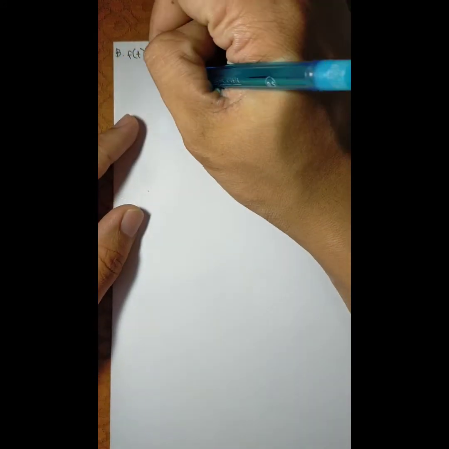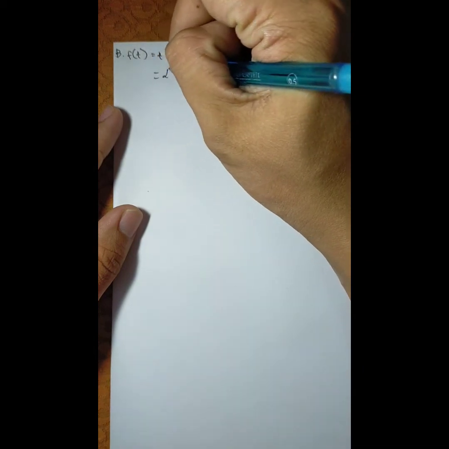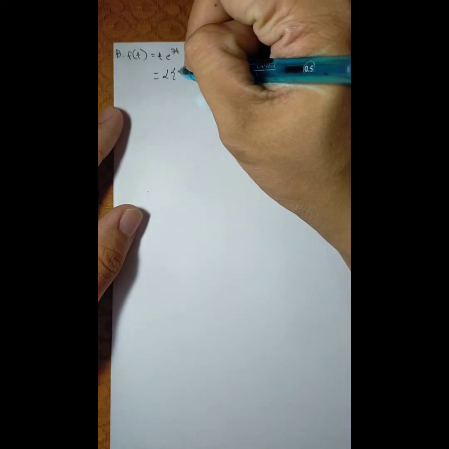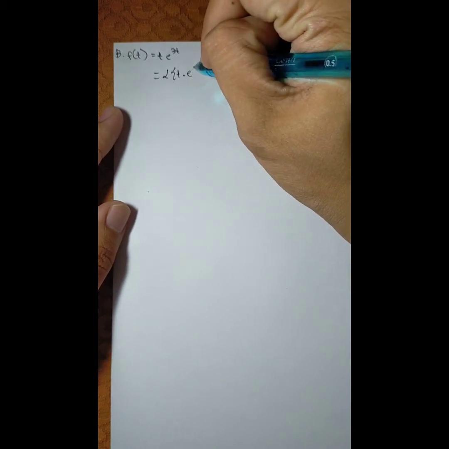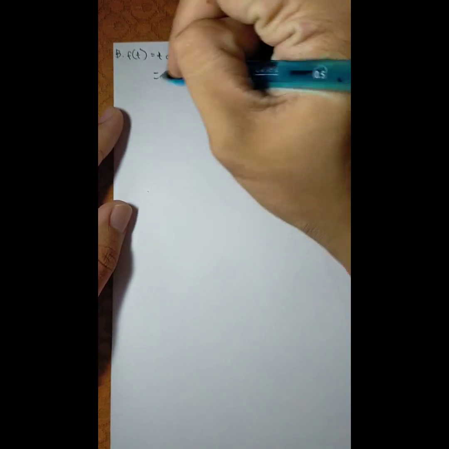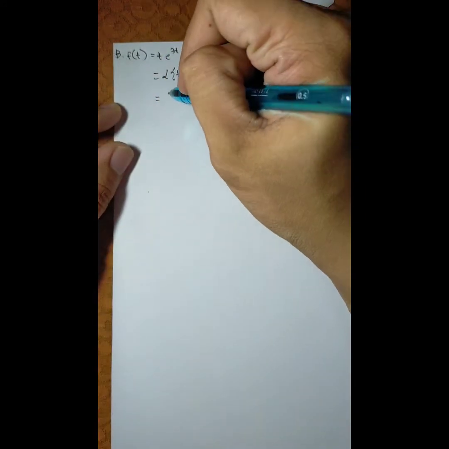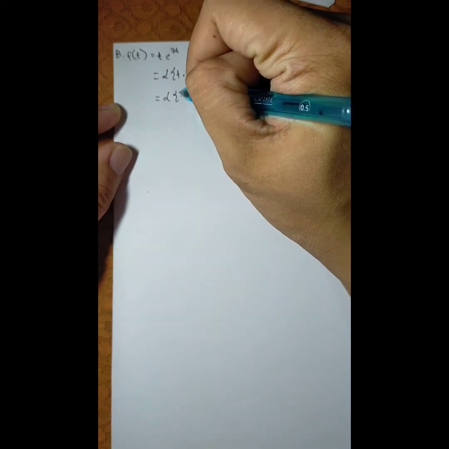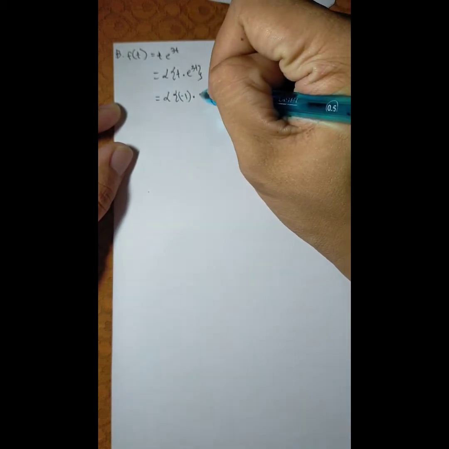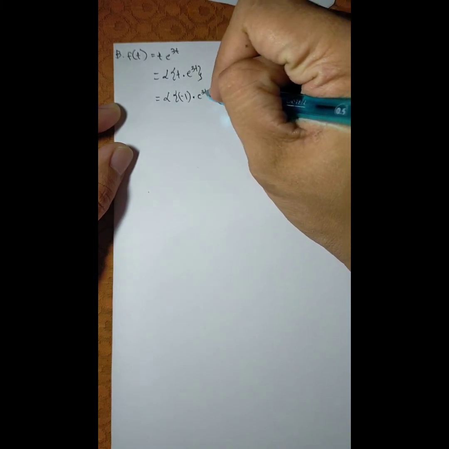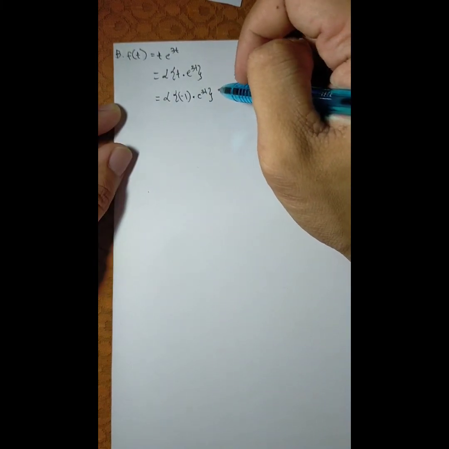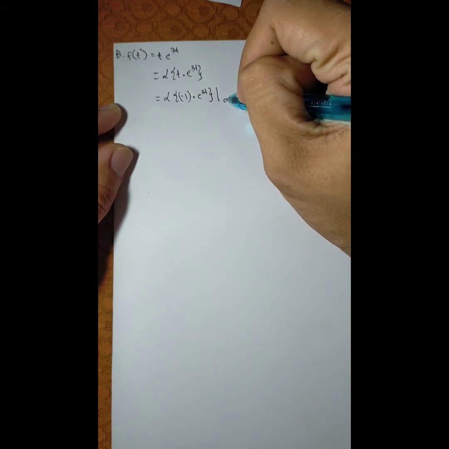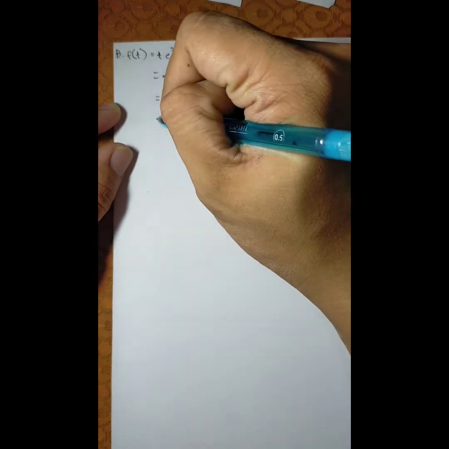Our second problem, we have f of t equals t e raised to 3t. So we have Laplace of t times e raised to 3t, equals to Laplace of t is equal to negative 1 times e raised to 3t to the limits of 0 and positive infinity.